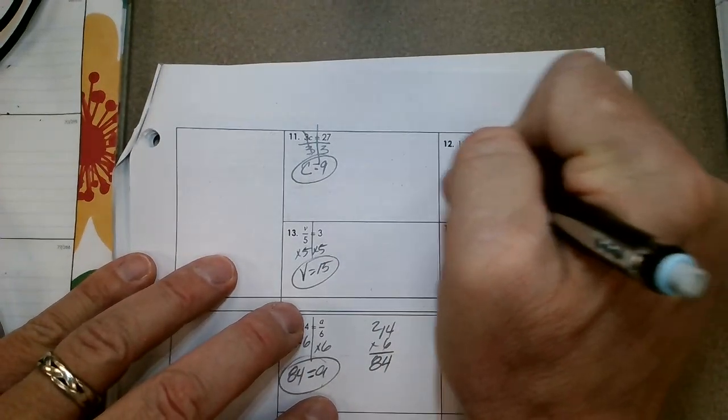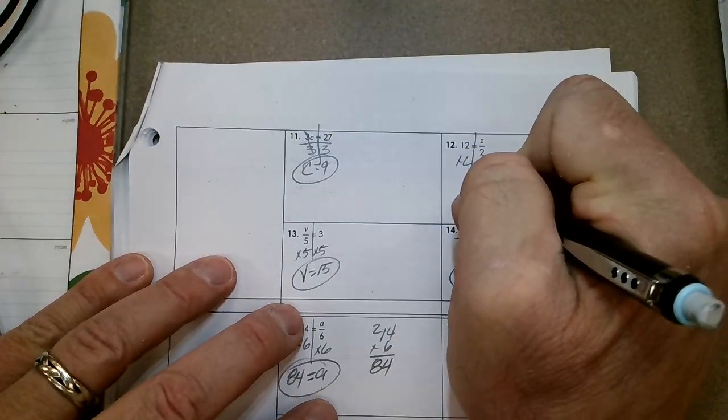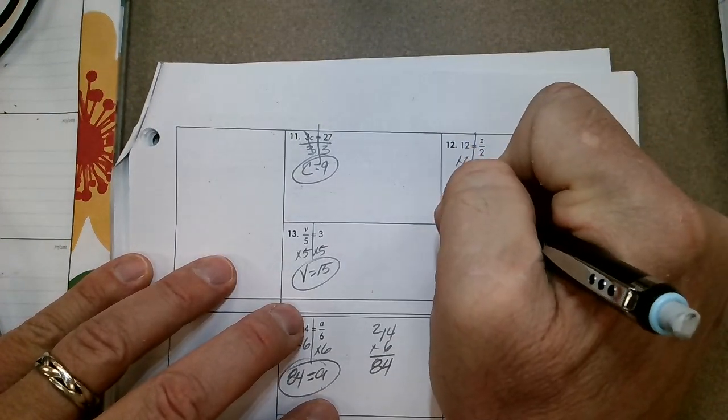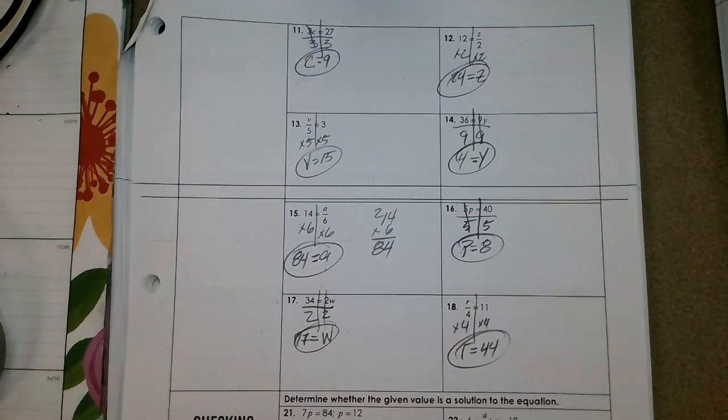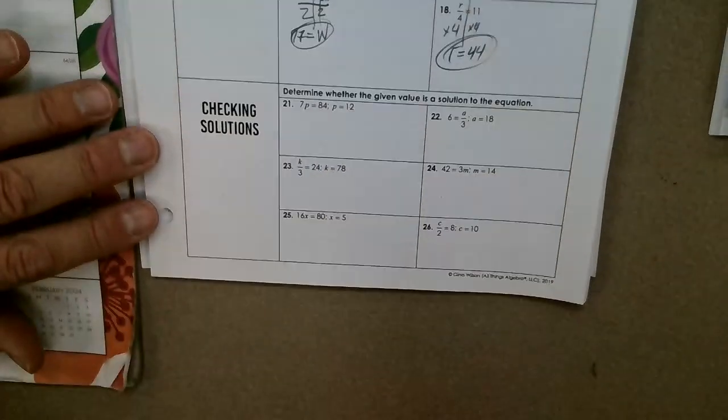Balance beam times 2, Z comes down. 12 times 2 is 24, and I circle it. So you can kind of take a peek here at what I've done. All right, and I've shown my work here. Okay. The last piece is just a real quick, easy piece, right?